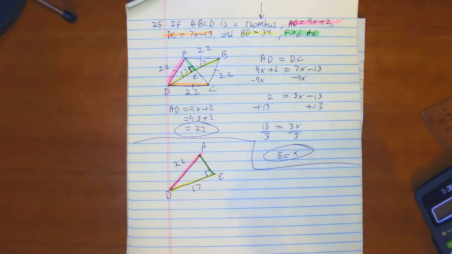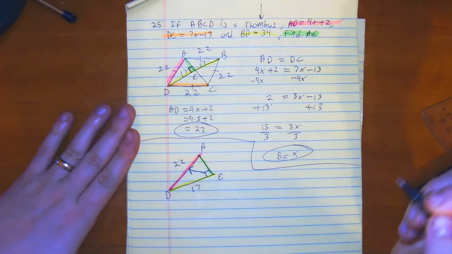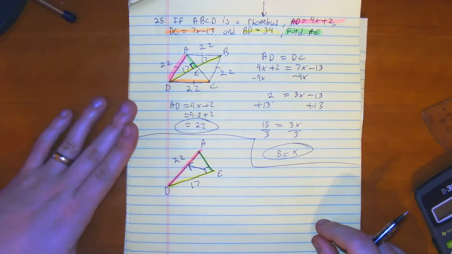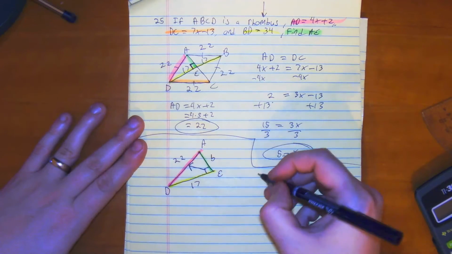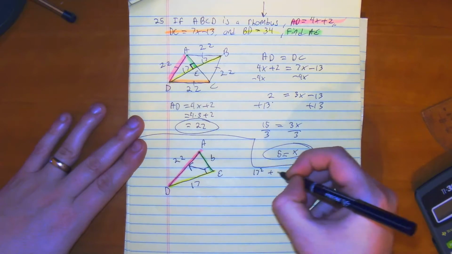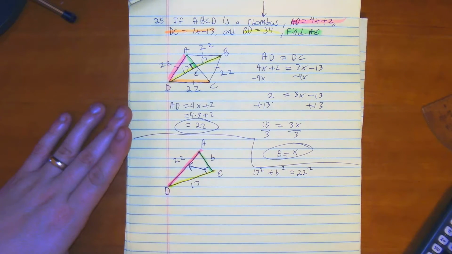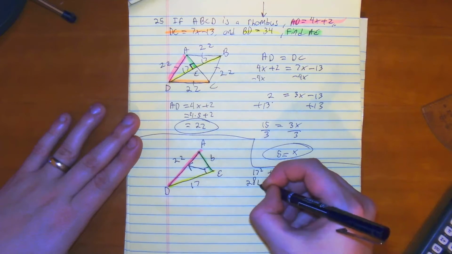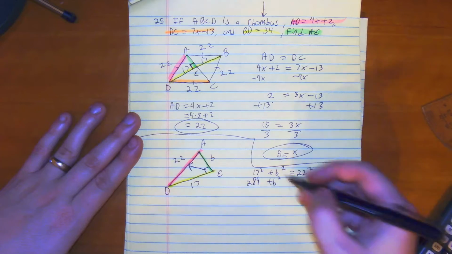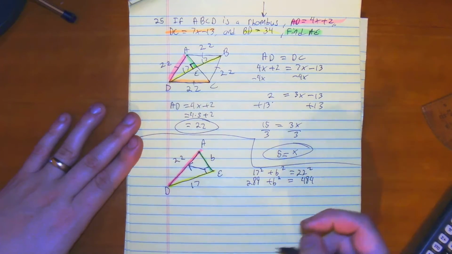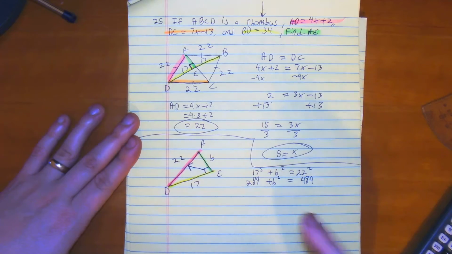So we do have to use the Pythagorean theorem. I am given C in this problem. So in this problem, it would look like this. We can say that's A. We can call this B. We have 17 squared plus B squared equals 22 squared. 17 squared gives you 289. Plus B squared equals 22 squared will be 484. Then from here, we have 289 plus B squared equals 484.